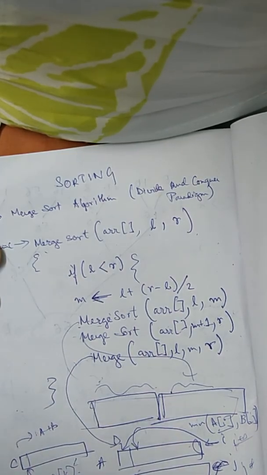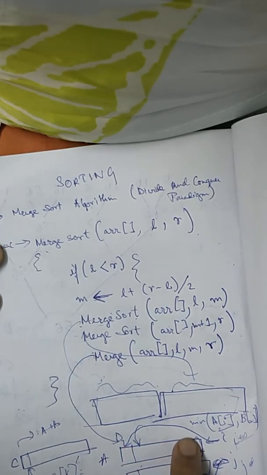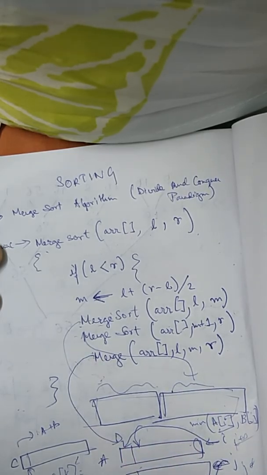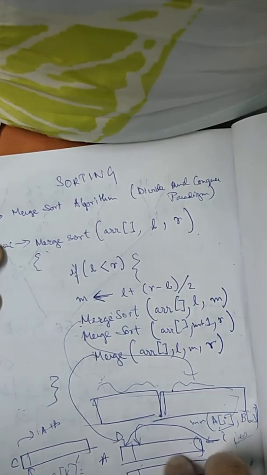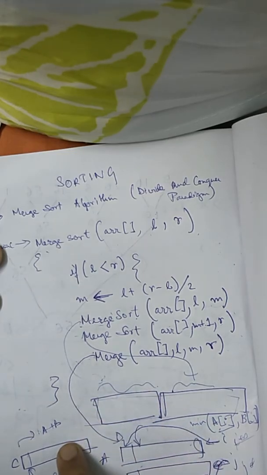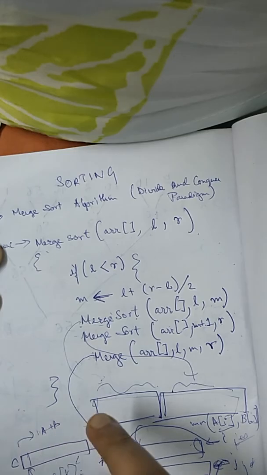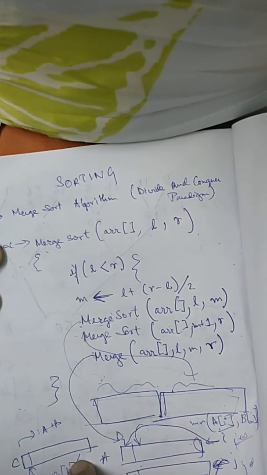If we continue like this, one of the arrays will finish first, and we'll copy the remaining part of the other array to the end of C. So that's my simple merging algorithm.